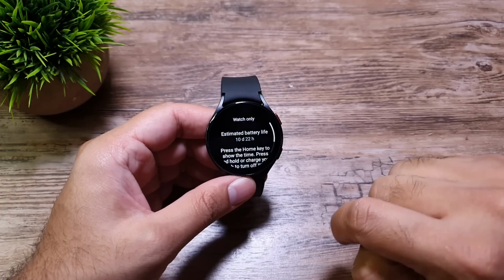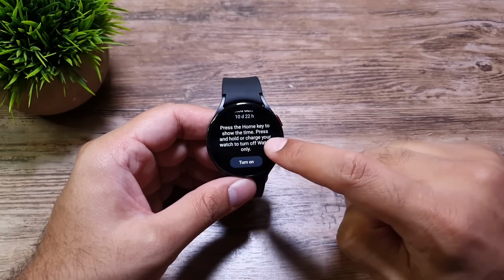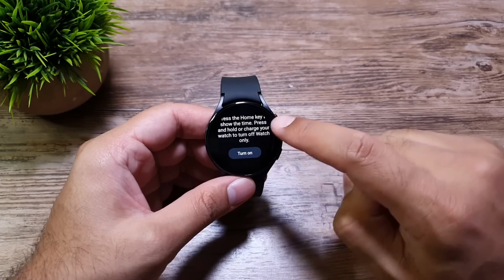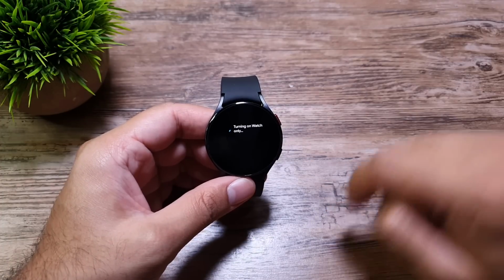So if I turn on the watch only mode, it will tell you what it will do, and then simply turn it on and then we wait.